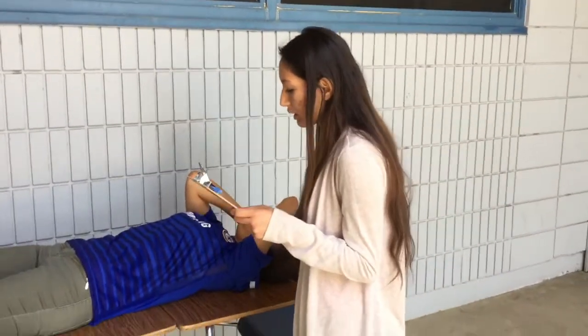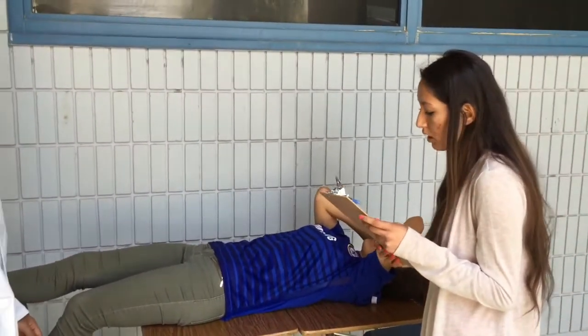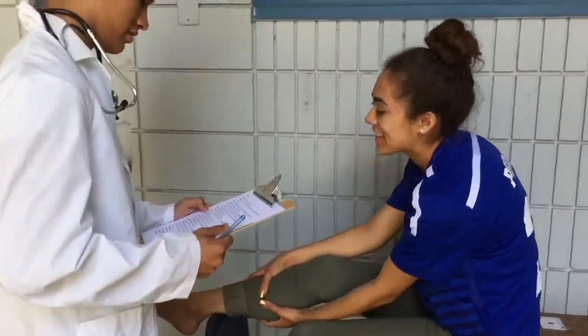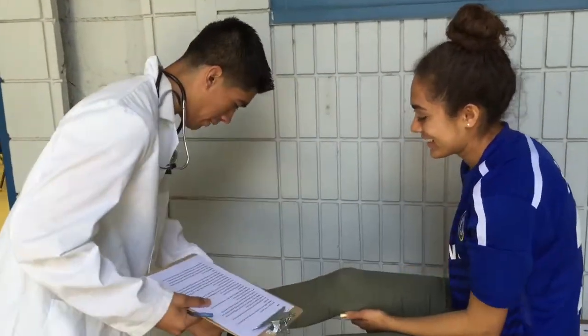...over the tibia and immobility of the right ankle and foot, along with excessive pain when pressure is applied to the affected area. Okay, thank you. What happened here? I was tackled during the rugby game. Alright, let's check it out and see how bad the break is.